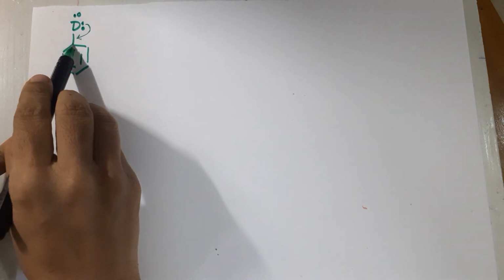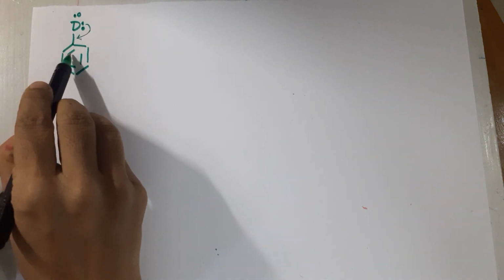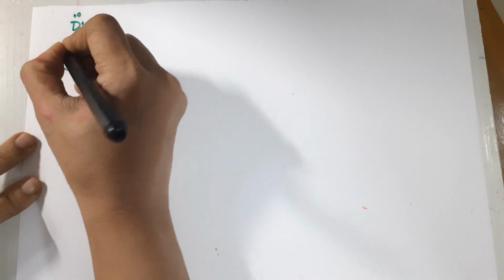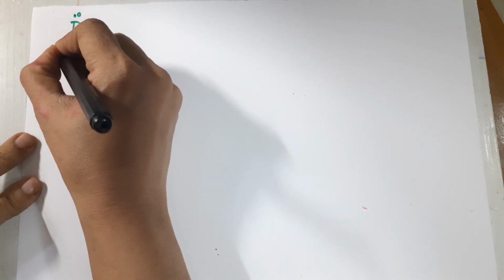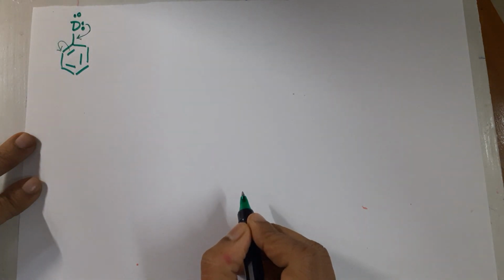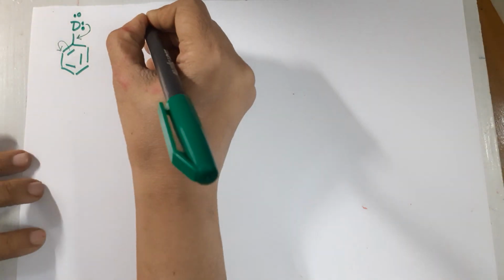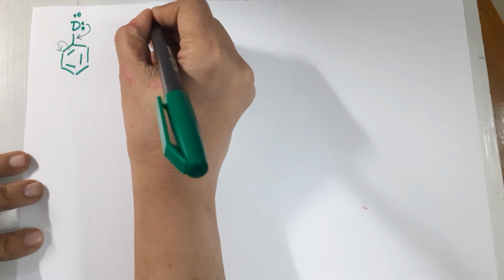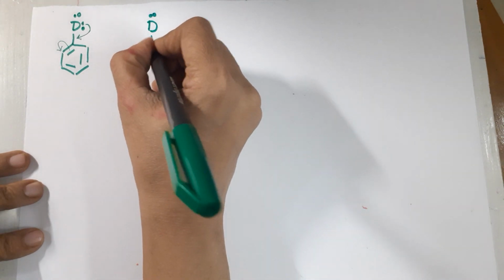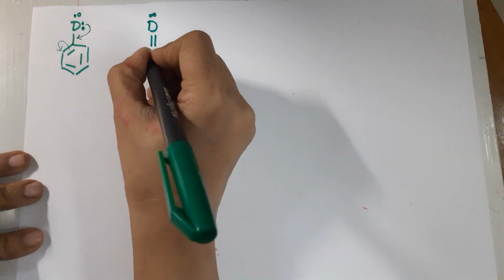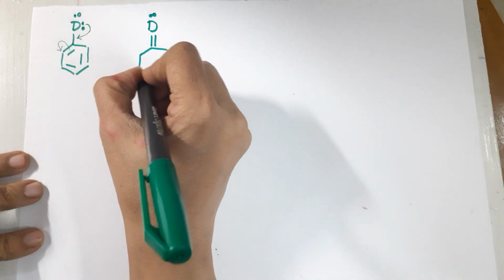Now this particular carbon already has 4 bonds, so one bond is to be broken. So your pi bond breaks and this particular carbon gets the electron pair of the pi bond, which means you end up with, now the D has only one lone pair. One of the lone pairs is used up in the double bond. Rest is your benzene ring.